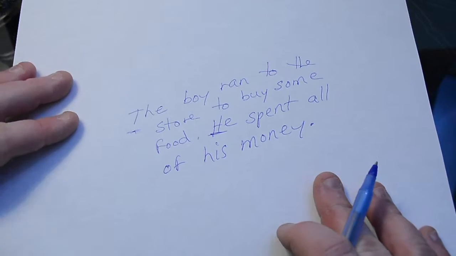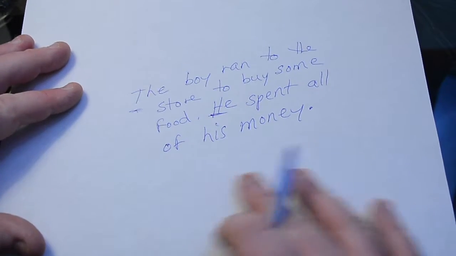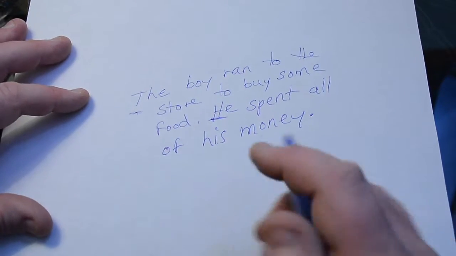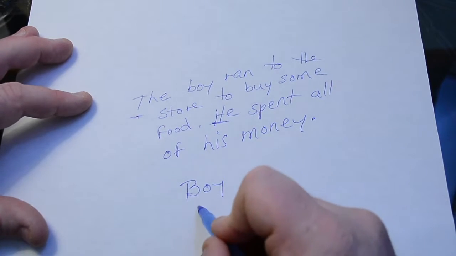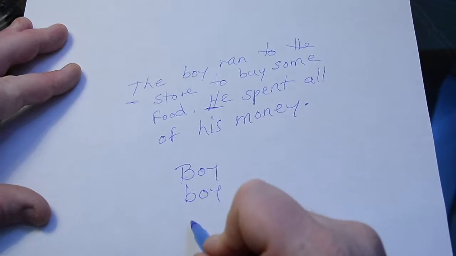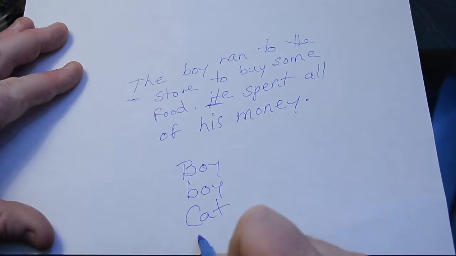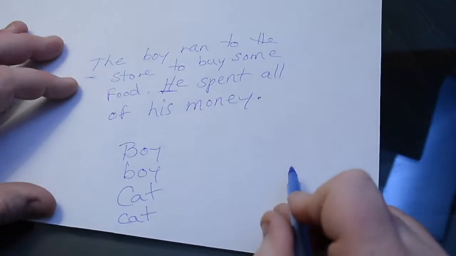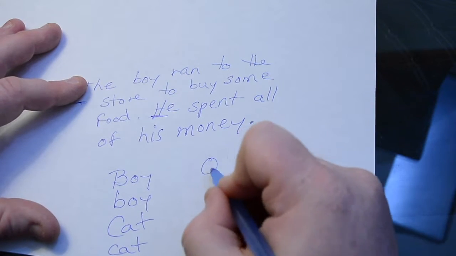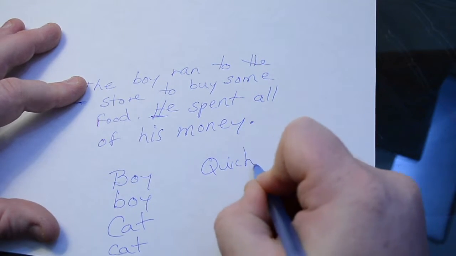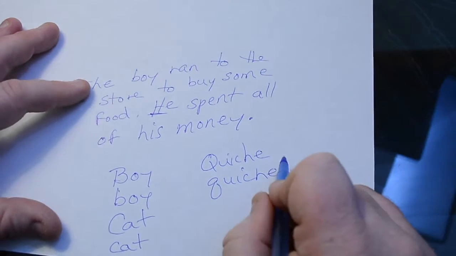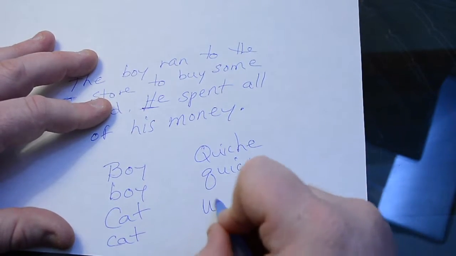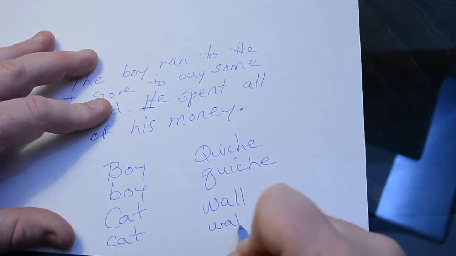So the next step, if you want to learn English, is to start writing words either with a capital sentence or a capital letter at the beginning. For instance, Boy or boy. Cat, cat. Quiche, or quiche. Wall, or wall.